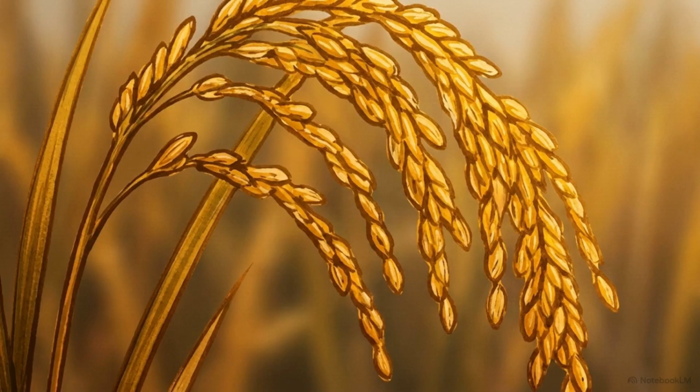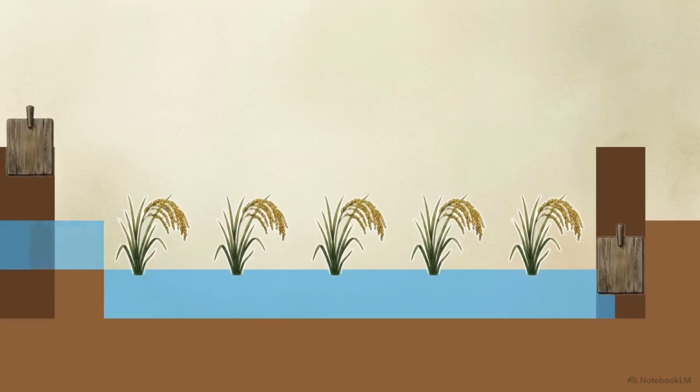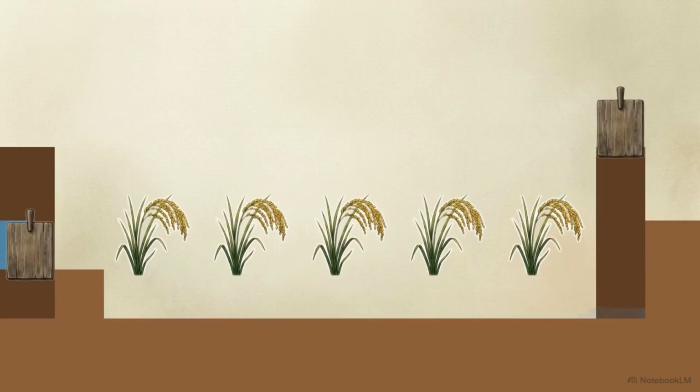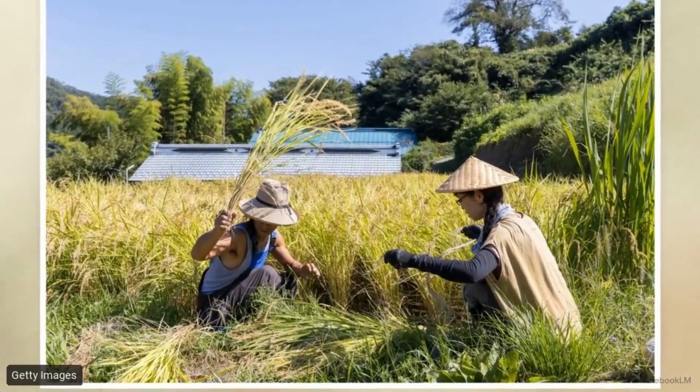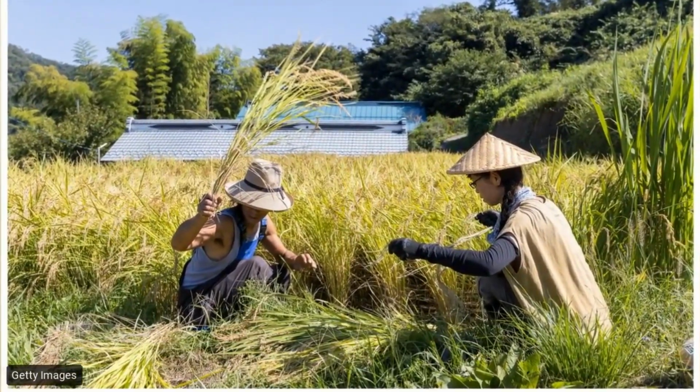Once the grain heads are full and golden, the maintenance phase ends. You must now close the intake channel and completely drain the field of all water. With the field dry, the harvest begins. You use stone or metal sickles to cut the stalks at the base, gathering them into bundles for processing.